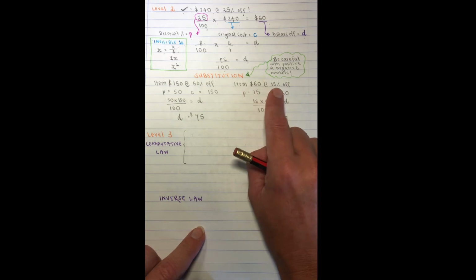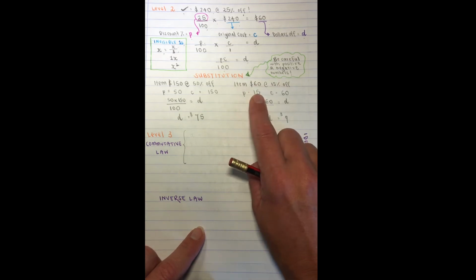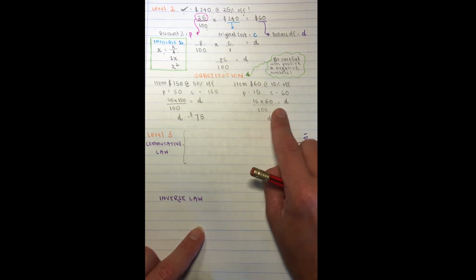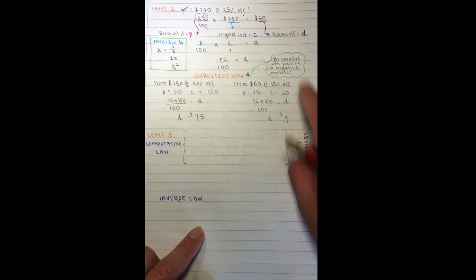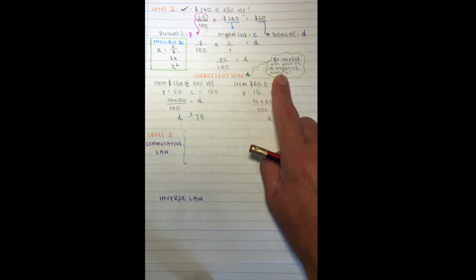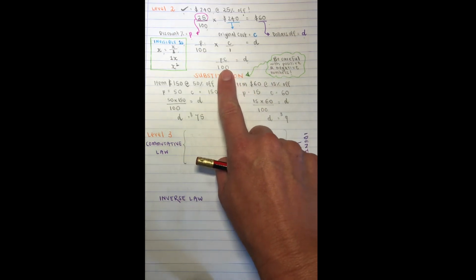Or maybe it was $60 and it was 15% off. So the percentage off is 15, the original cost is 60, so I know that 15 times 60 divided by 100 is going to be my dollars off. So D in this instance is $9 off. Terrific. Just a little note, and I'll keep saying it, be careful with positive and negative numbers when it comes to substitution. When you substitute numbers into an algebraic equation, you've got to be really careful with positive and negative numbers. Just a little reminder. So, as you can see, formulas are super useful.